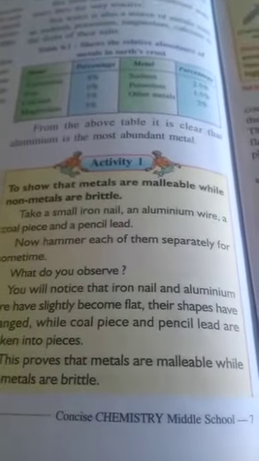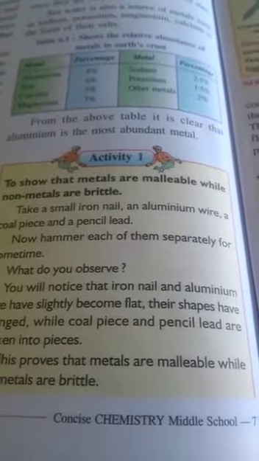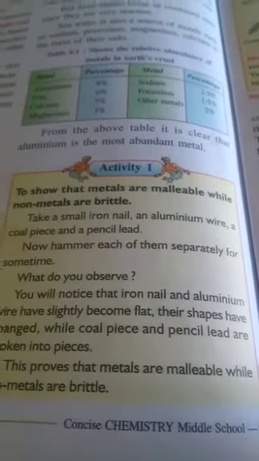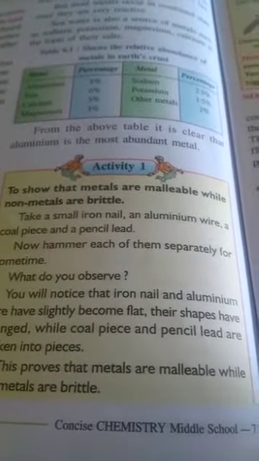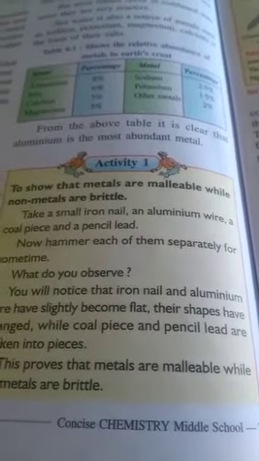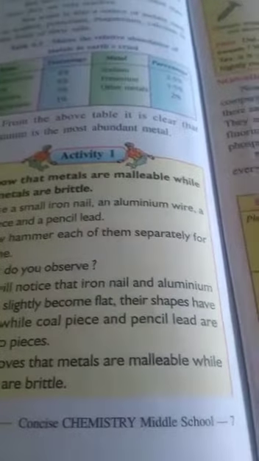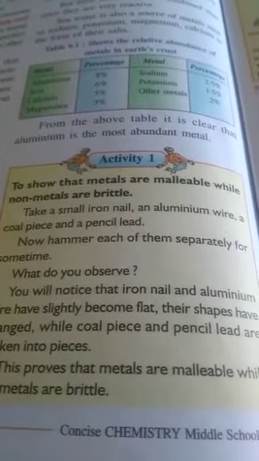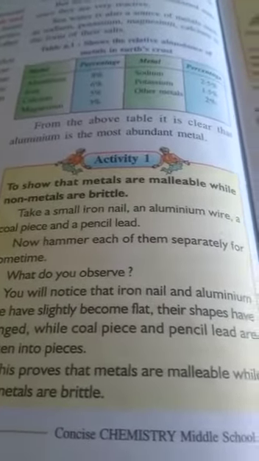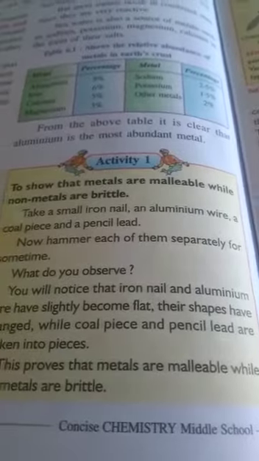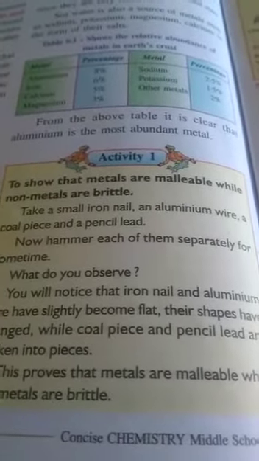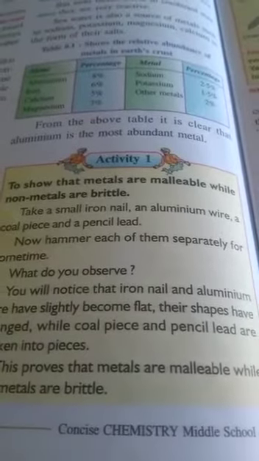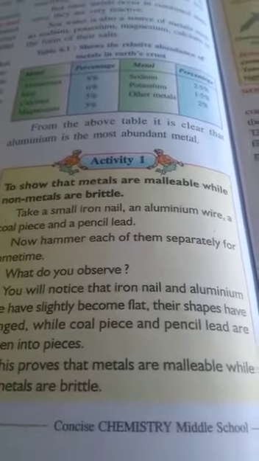have simply changed their shapes, somewhat of their shape they will change, while the pencil lead and the coal piece will break down into pieces. So this shows that metals, aluminium and iron are metals, and coal piece and pencil lead are non-metals. So this experiment proves that metals are malleable and non-metals are brittle.